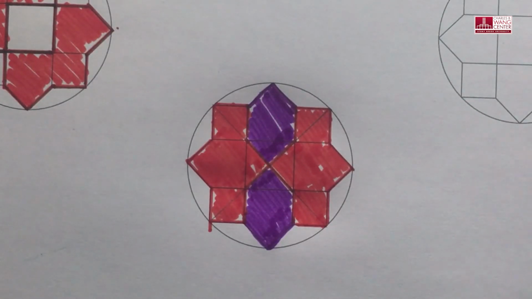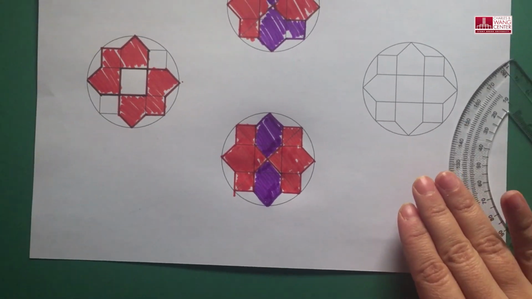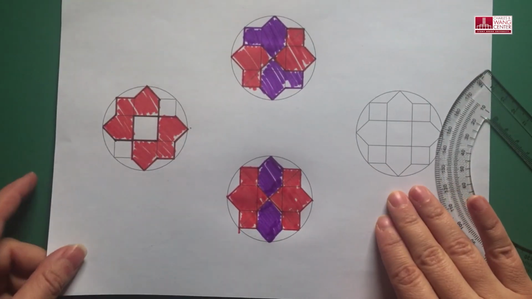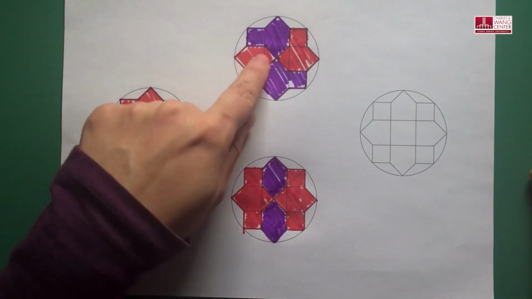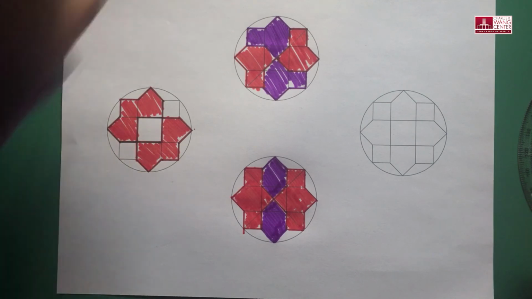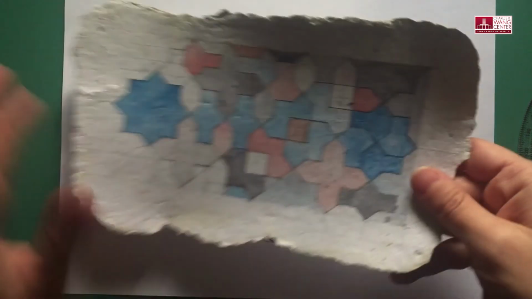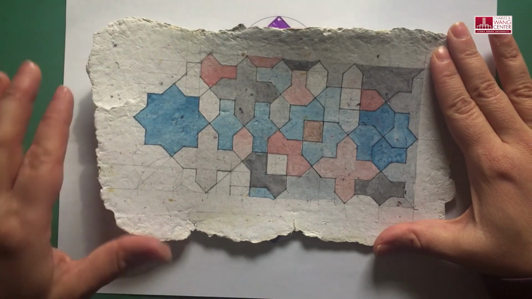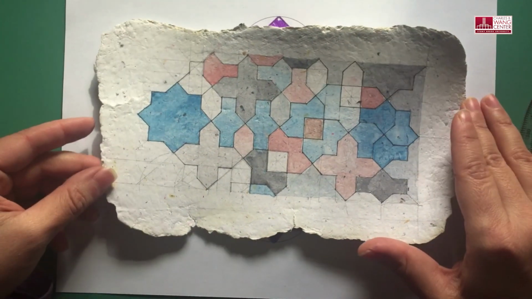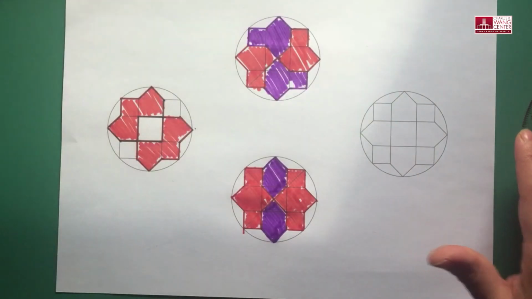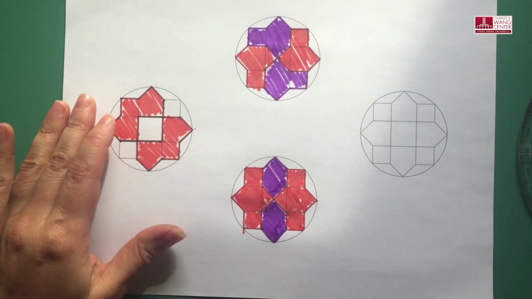You can see how we transform our simple star to 3 different designs, and then when you apply it on your simple pattern, you will end up with these nice shapes. I hope that you have enjoyed this tutorial and create very nice art pieces.